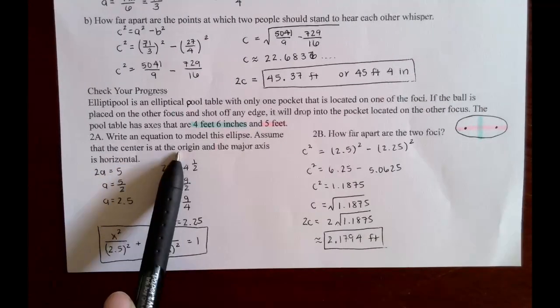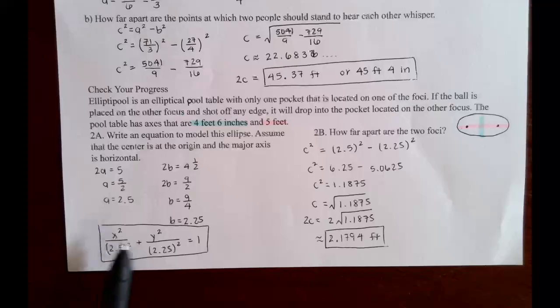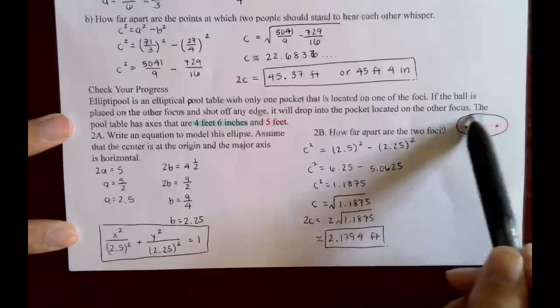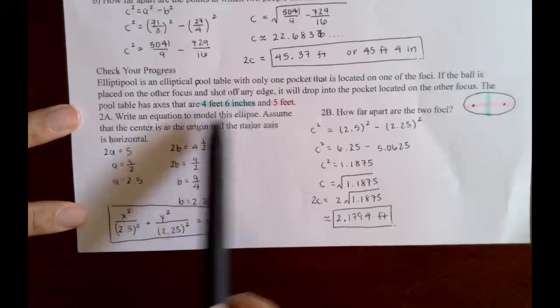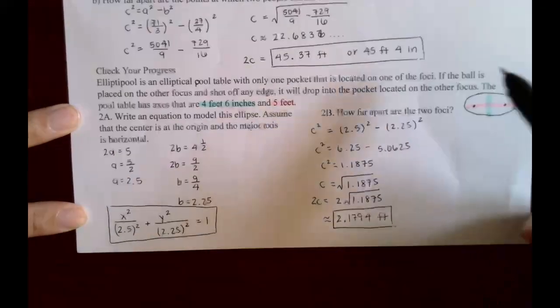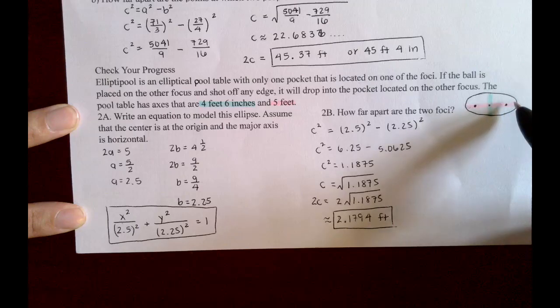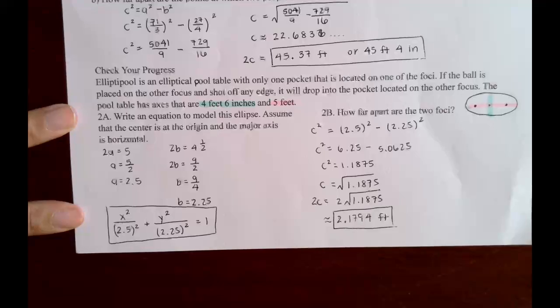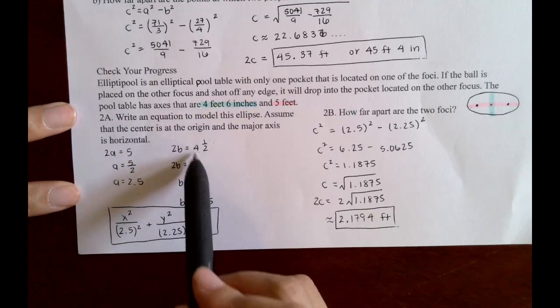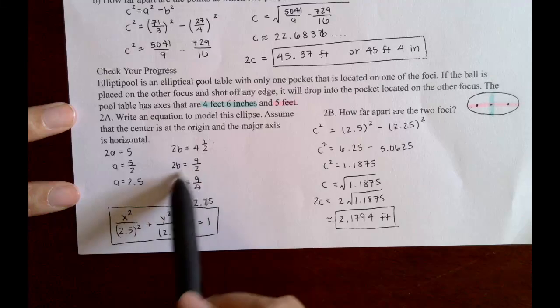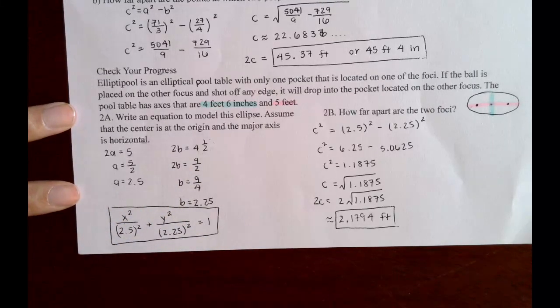We're going to assume that the center is at the origin, so you still see just x squared and y squared here. The major axis is horizontal, so A is going to be under x. Solving for A, from here to the center is A, and here to here is A, so that's a total of 2A. 2A equals 5, so A is 5/2, or 2.5. Then to find B, it's the opposite: 4 feet 6 inches is 4.5 feet, or 9/2, divided by 2 gives me 9/4, or 2.25, and that's why you see that here in B.